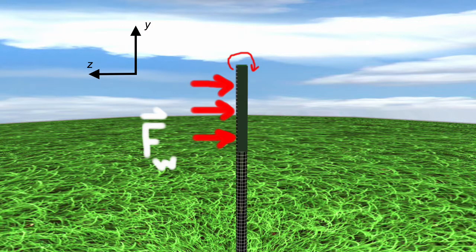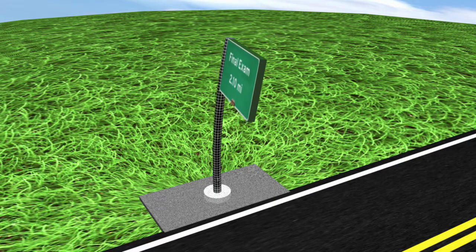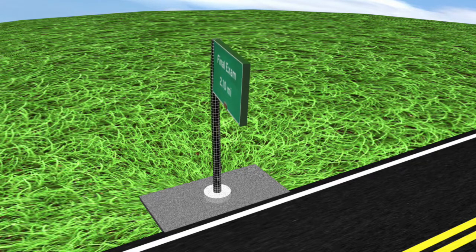Finally, consider the wind blowing against the sign. The distributed load due to the wind can be resolved to a single force acting in the negative z direction at the sign's geometric center. Since the pole has height, it generates a bending moment about the x-axis as well as a transverse shear stress.